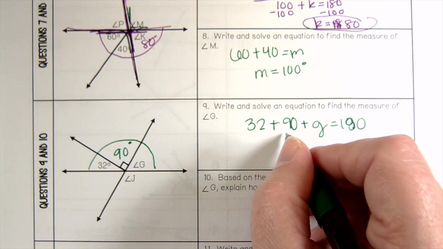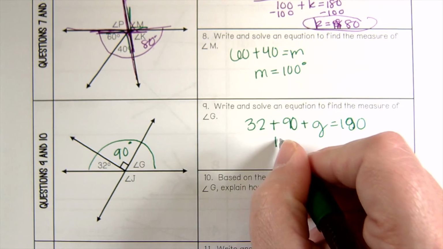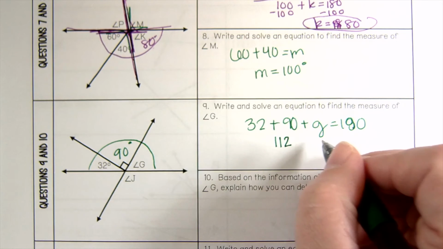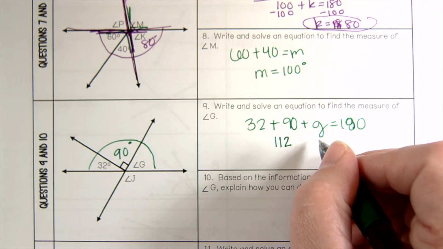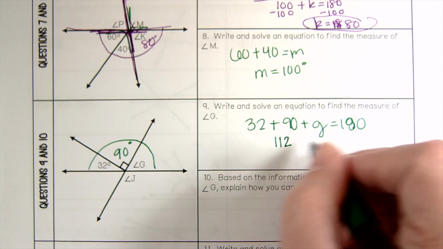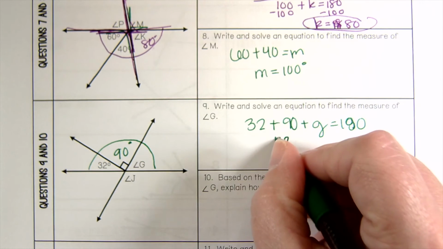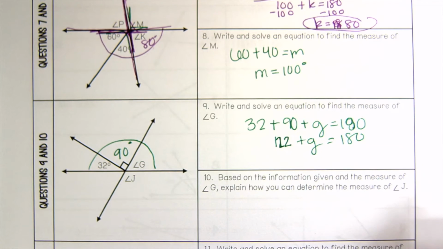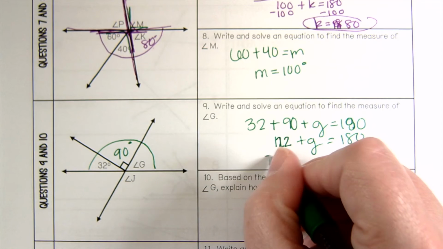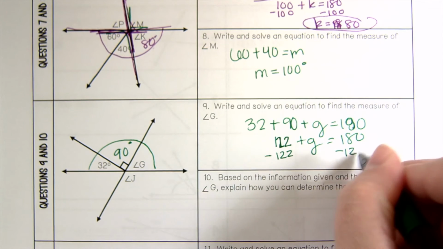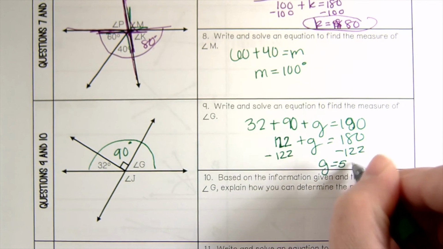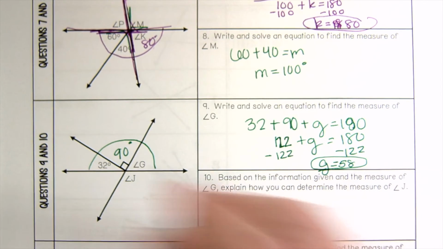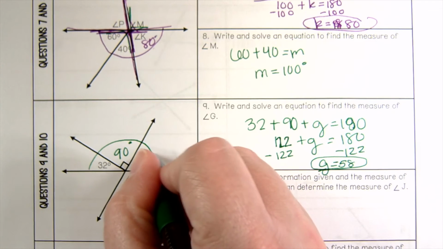So what's 32 plus 90? 122 plus G equals 180. Subtract 122. So G equals 58. It's not always going to be this simple, so you need to know how to do the process. I know it looks simple right now, but it doesn't always come out that easy.